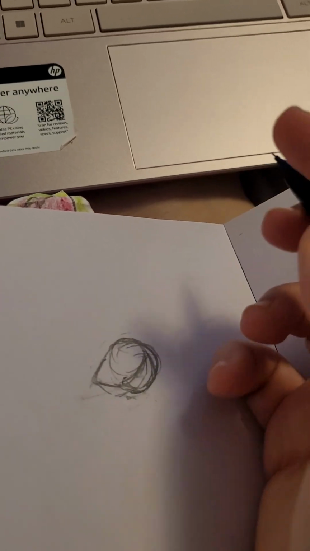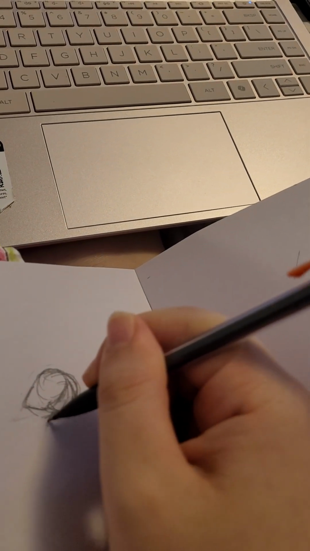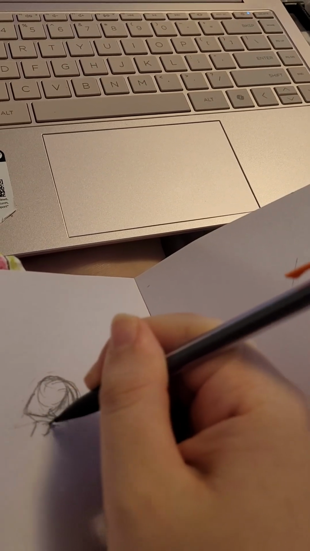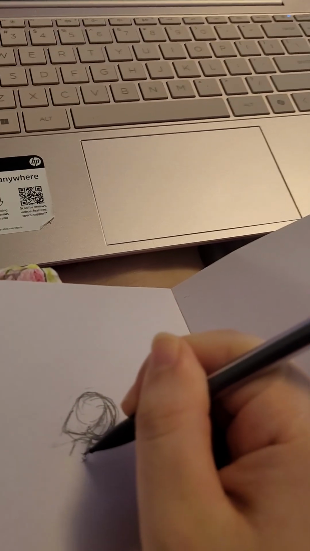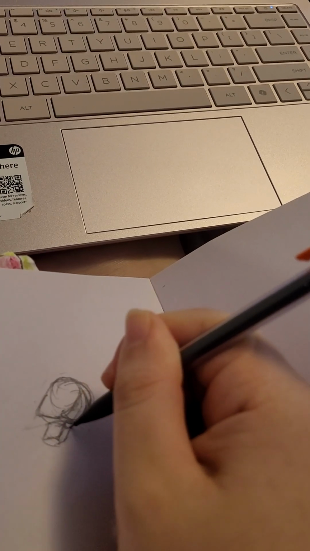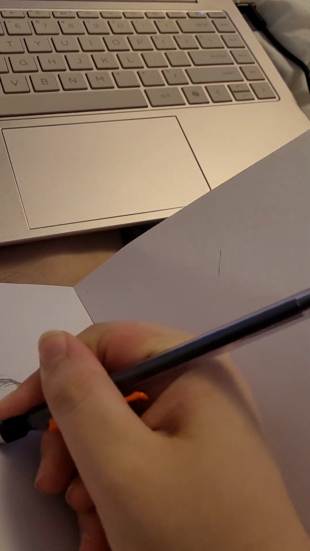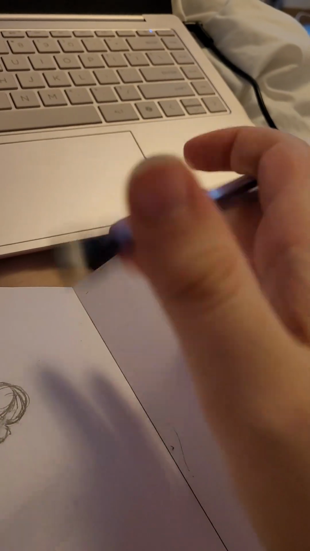So, now that we got the head down, let's see. The neck is kind of angled this way. As you can see, I draw the neck as a cylinder because it's a cylindrical shape. It's not a box, because that's not what it looks like. It looks like a cylinder. So that's how I simplify it.